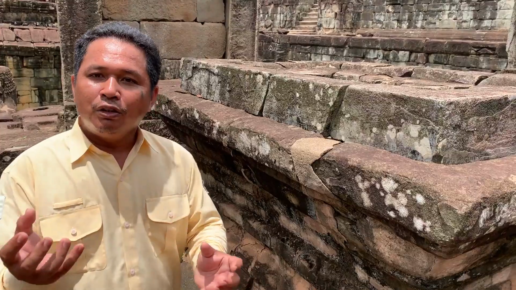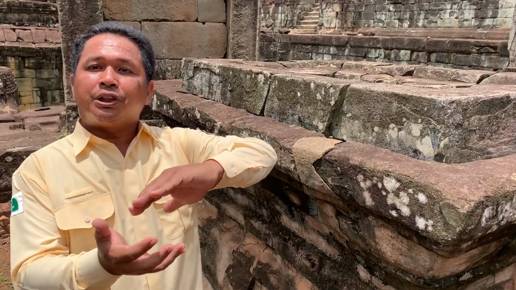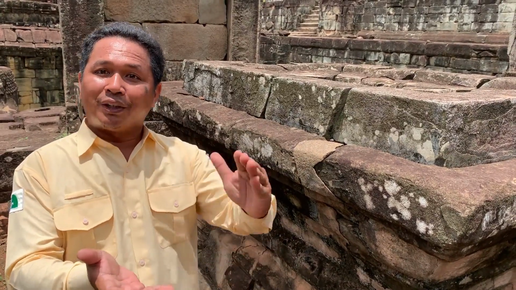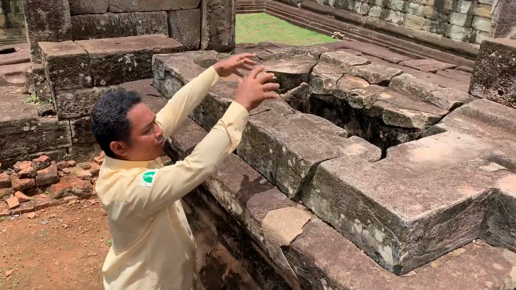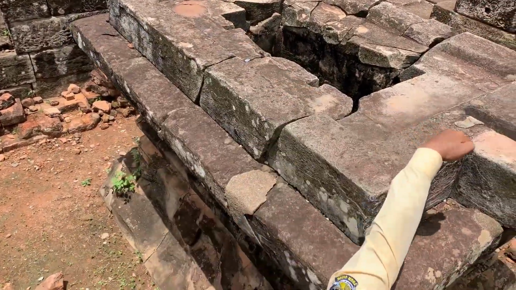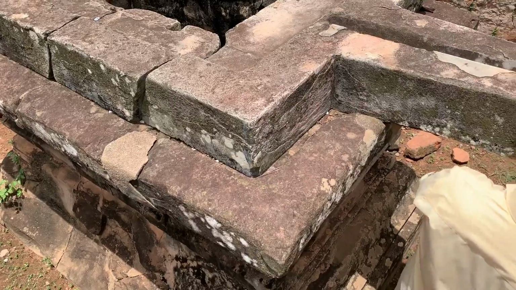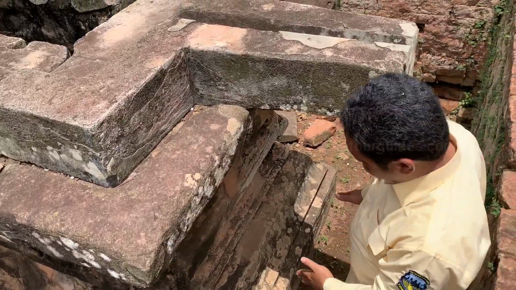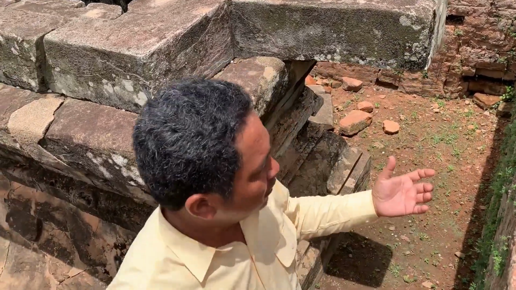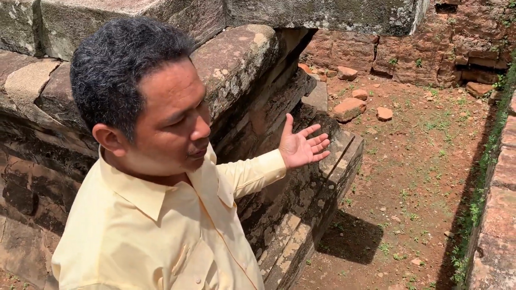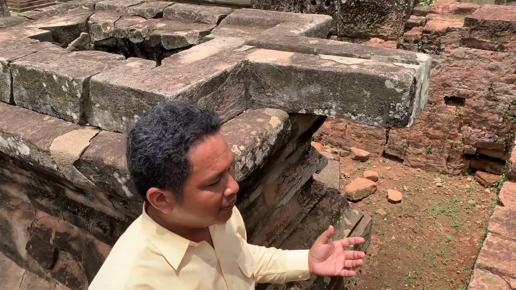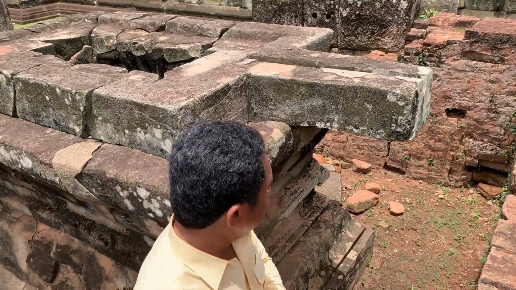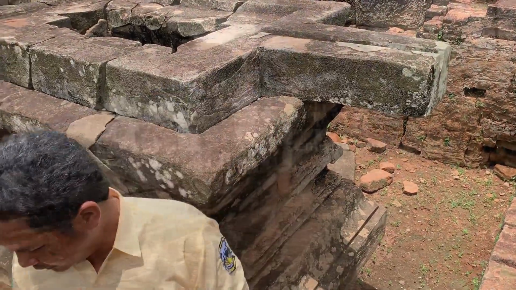So the Brahman brought sacred water or holy water, and then they would pour it on top, and the water flows out this way, or people sit down here. Those people who were under the water were blessed by God Shiva.